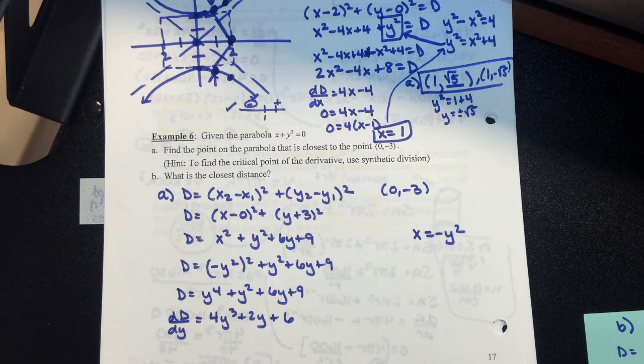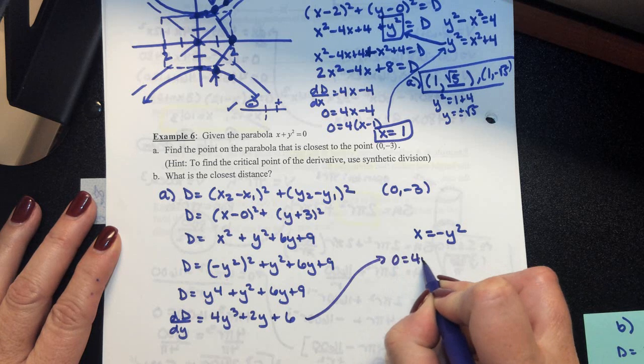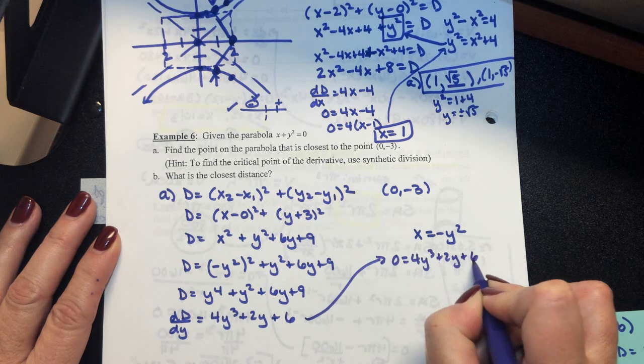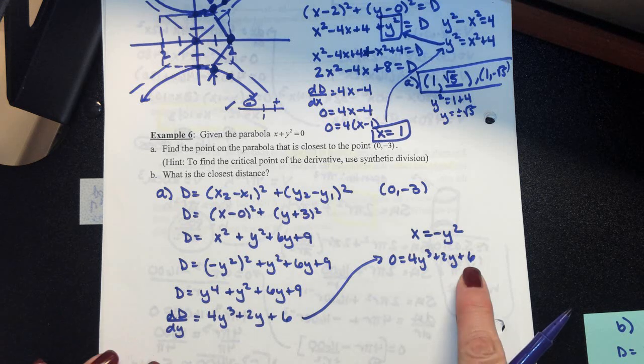4y to the third plus 2y plus 6. Even if I factor out a 2, I'm running into a problem, because I know I'm going to have to take this derivative and set it equal to 0. So 0 is going to be equal to 4y to the third plus 2y plus 6. This brings me back to Algebra 2 land, and I think I mentioned this on one of the homework assignments earlier. How do I solve this without a calculator? Synthetic division. You remember that p over q test? Oh, no. Remember, you take the factors of 6.